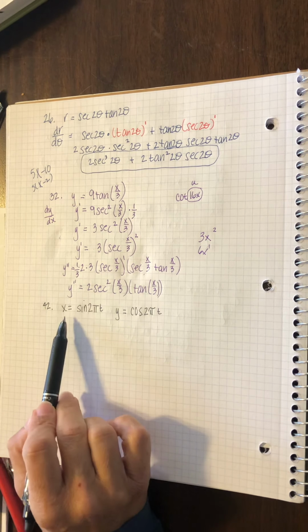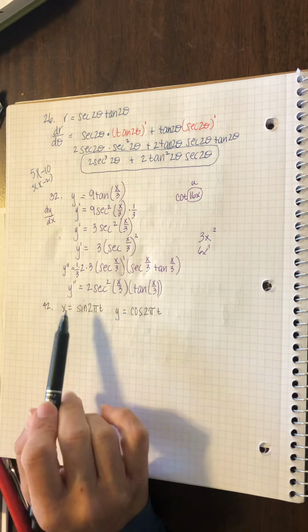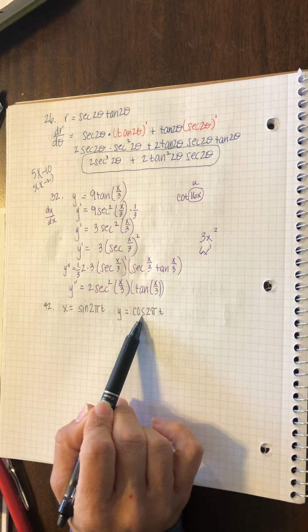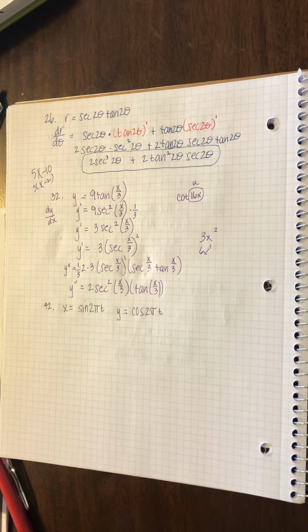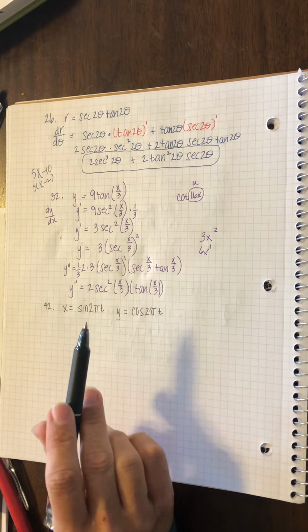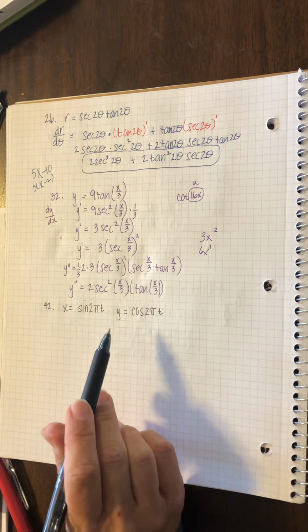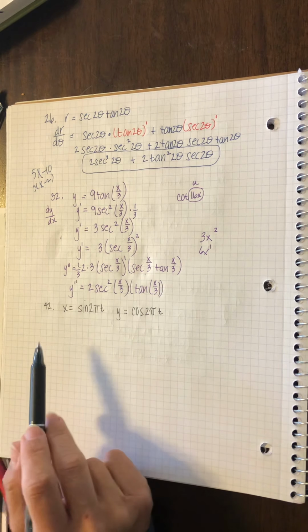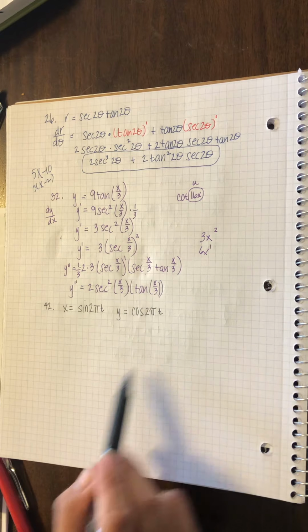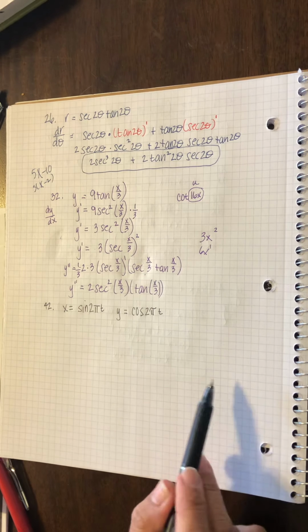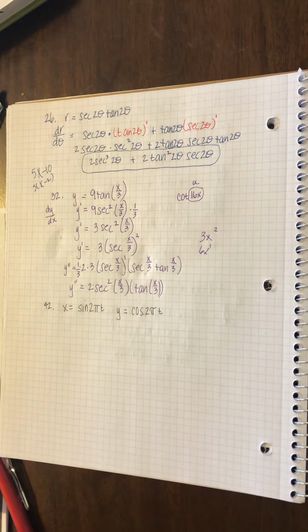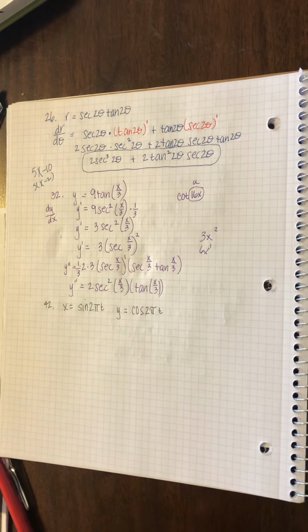But on the unit circle, x is cosine and here y is cosine. So it doesn't necessarily have to do with an angle on the unit circle. It has to do with different curves. So just be careful with your sines and your cosines. I probably just confused you more than I helped you.